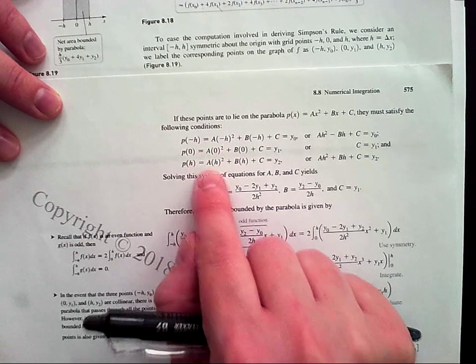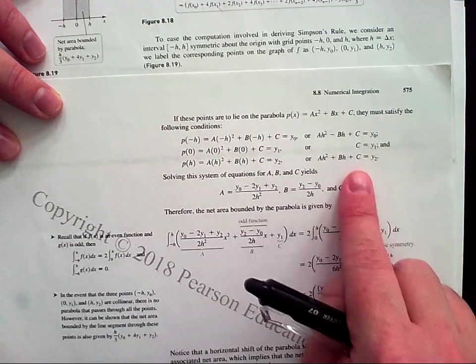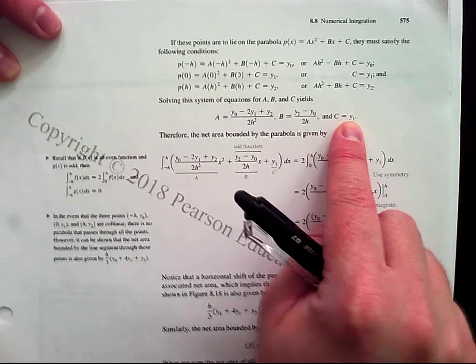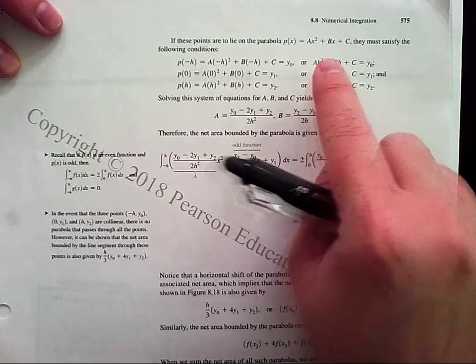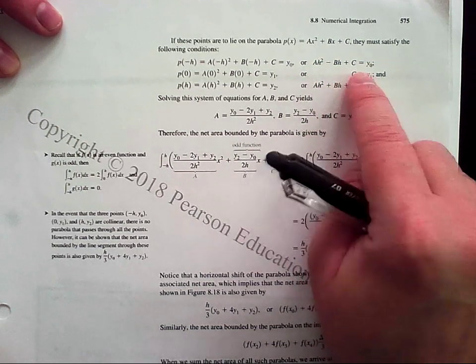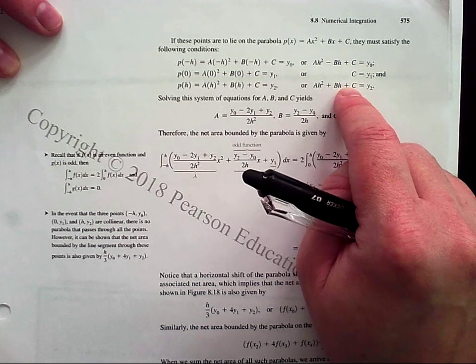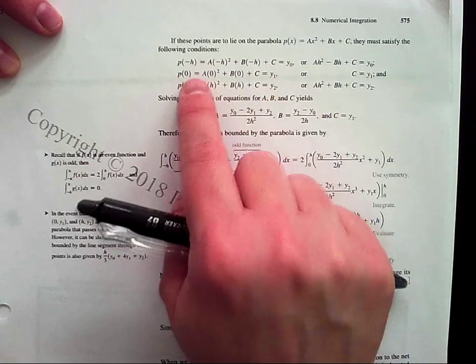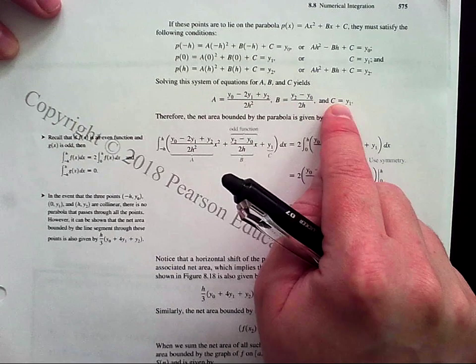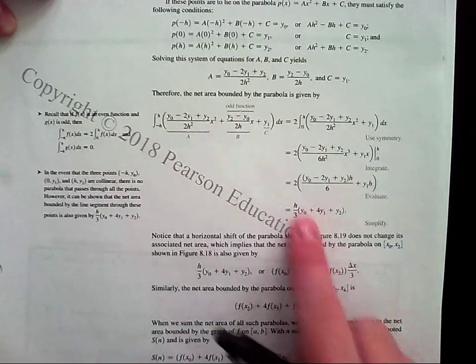You're approximating it with parabolas. And then these are what you get for your a, b, and c, right? a x squared plus b x plus c. And you're plugging your h values into those quadratic functions, and then you're solving for a, b, and c, and then you're writing that out.